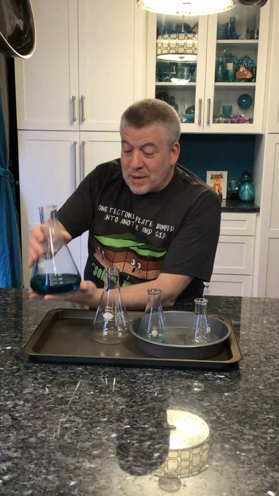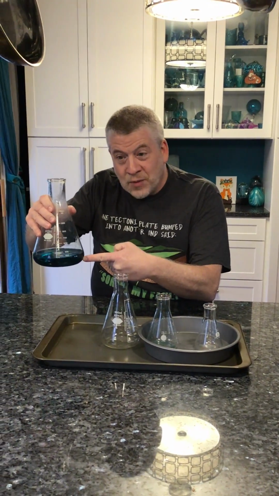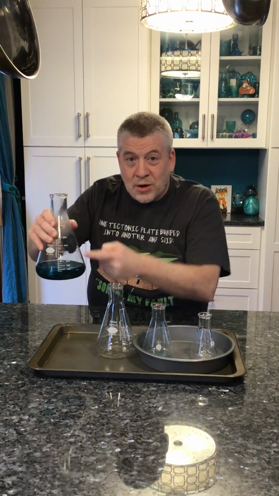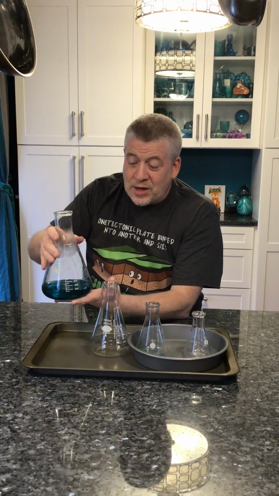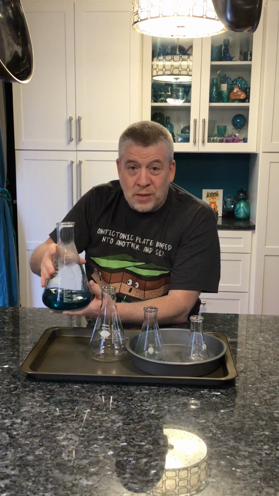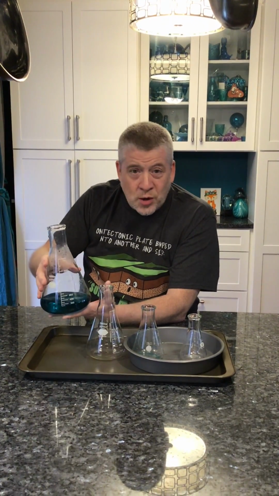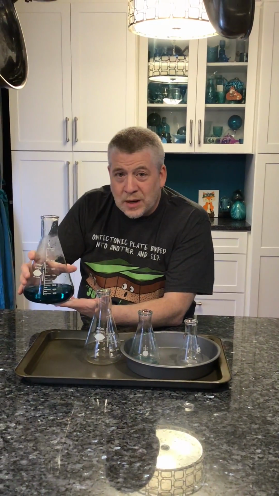So back to relative humidity. Relative humidity, the amount of water vapor in the air compared to the amount the air can hold at a certain temperature. So whatever this temperature is, this is 250 milliliters and it's in a 1,000 milliliter flask. So 250 compared to the 1,000 means that this would be 25% relative humidity.